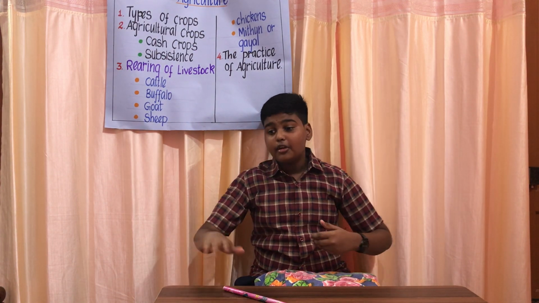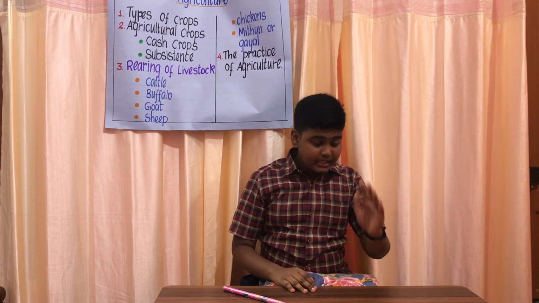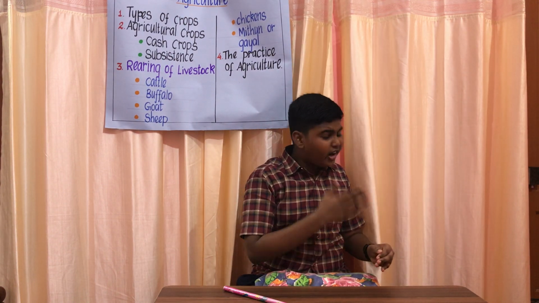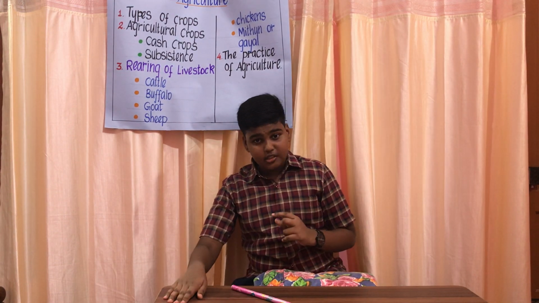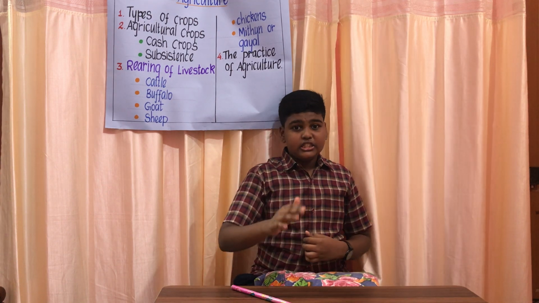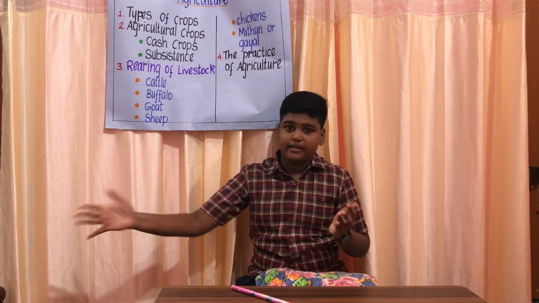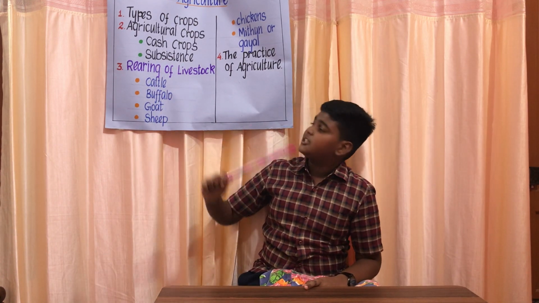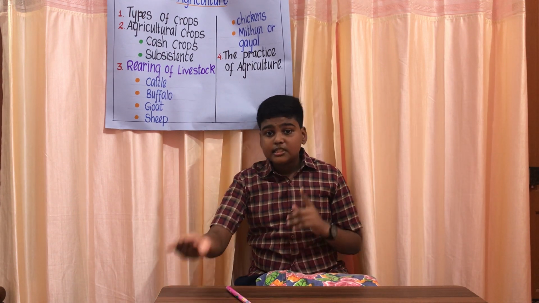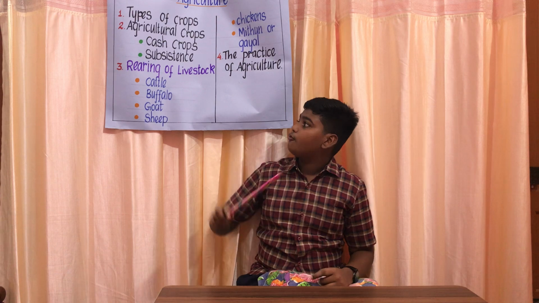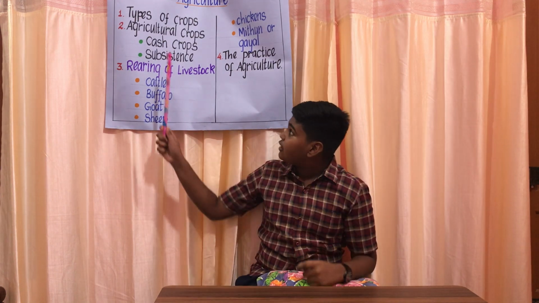Cash crops are cultivated to sell for a profit. This man is cultivating wheat not only for eating, but also for selling to earn money. But this girl is not selling for money. She is cultivating it for eating, and if others have needs, she gives to them. So it is called subsistence. The process of cultivating subsistence crops is known as subsistence farming. This is the difference between cash crops and subsistence crops.